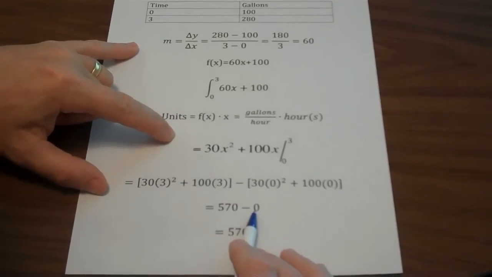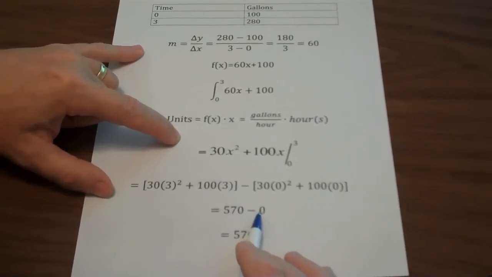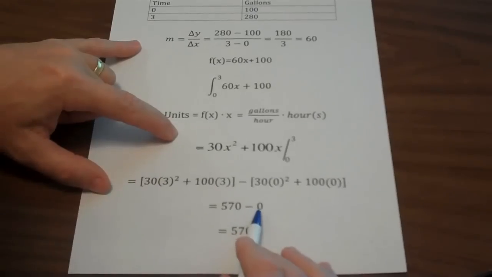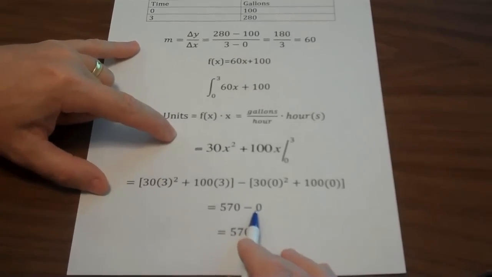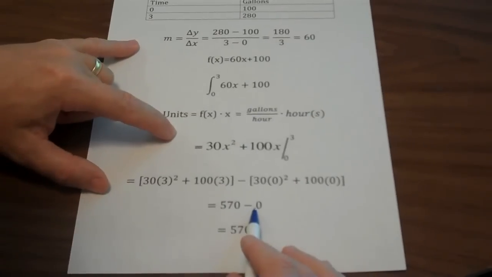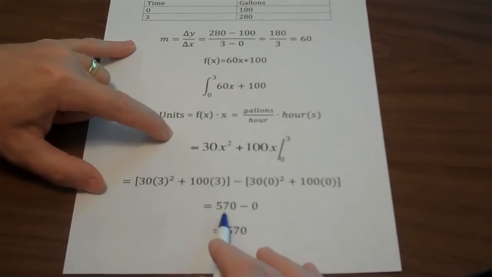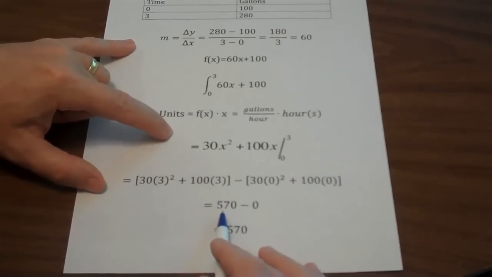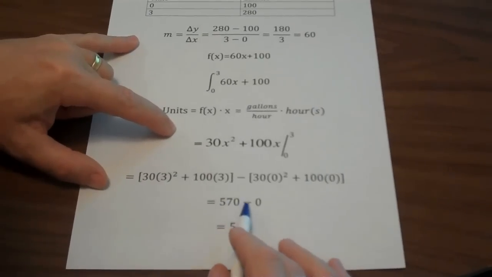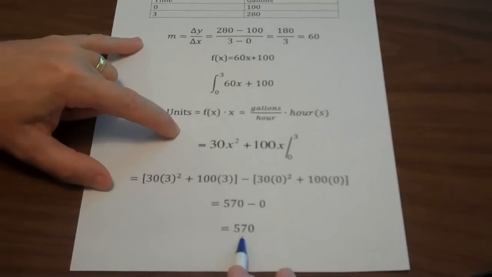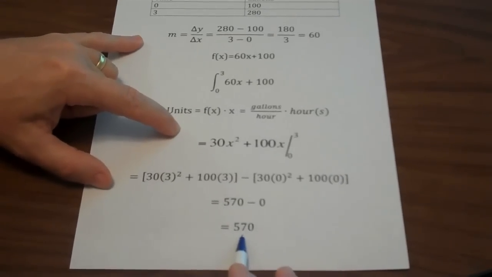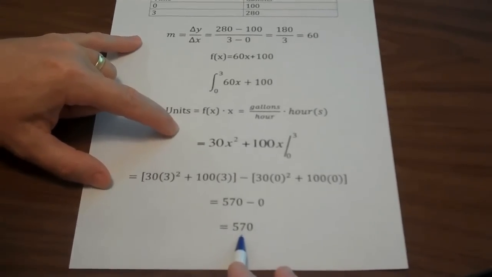Now, what we've said is that this was the total number of gallons that had flowed into the factory at time 0. And of course, at time 0, 0 gallons had flowed into the factory. By the end of the 3 hours, 570 gallons had flowed into the factory. Taking the difference and doing the subtraction tells us that a total of 570 gallons flowed into the factory.